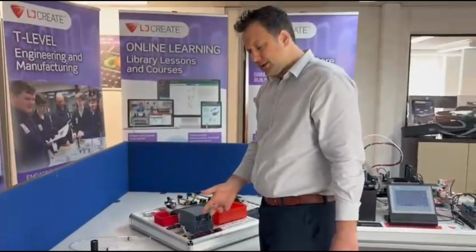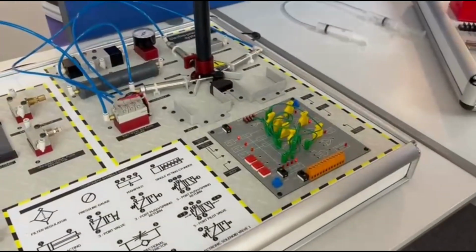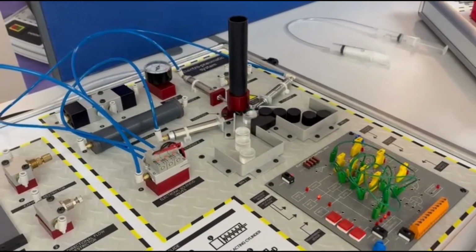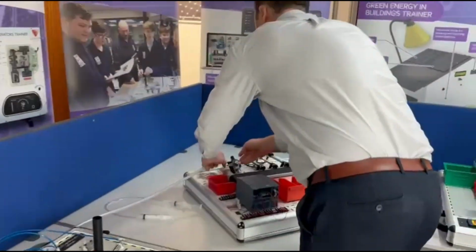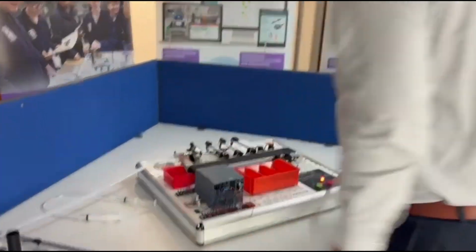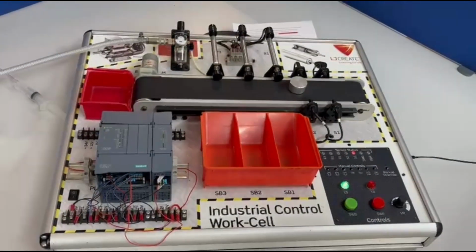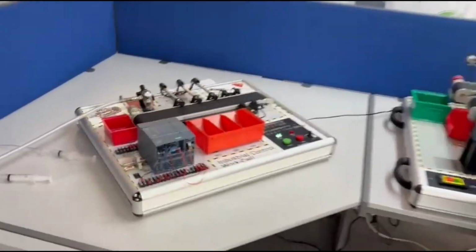If you can make pneumatic switches, adding in logic, you can understand how to make electro-pneumatic automated parts. If you can understand how to make electro-pneumatic automated part sorters, by adding in a PLC, you can understand how to make automated systems controlled by programmable logic.